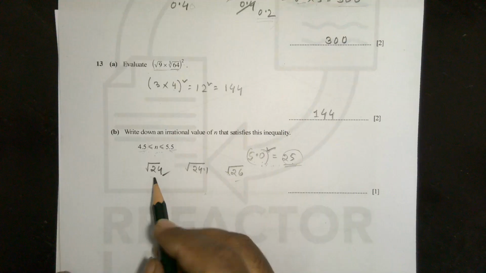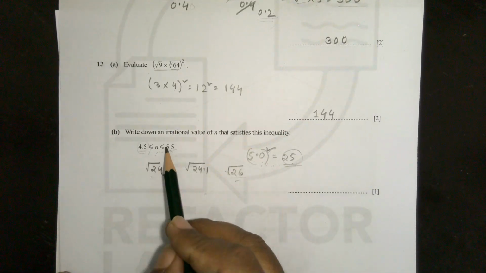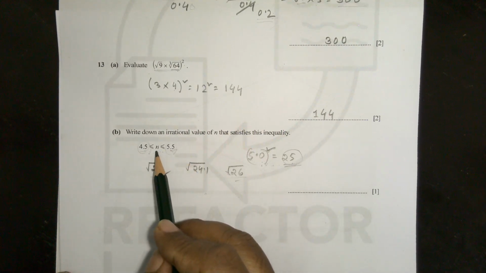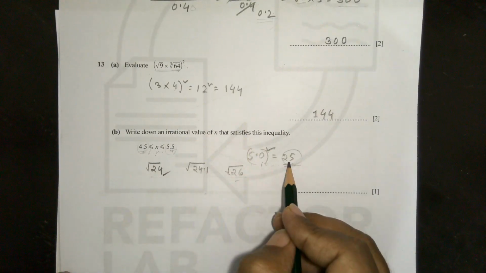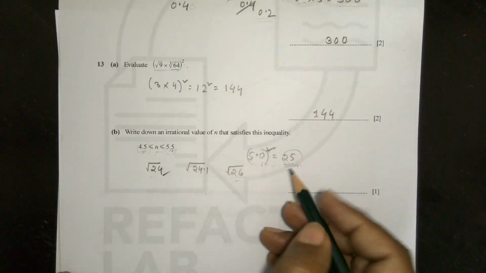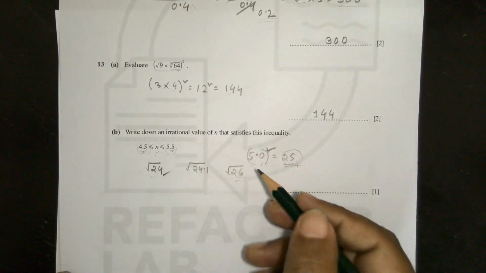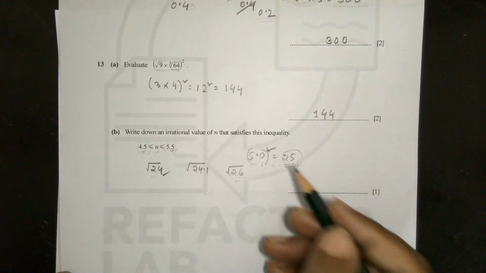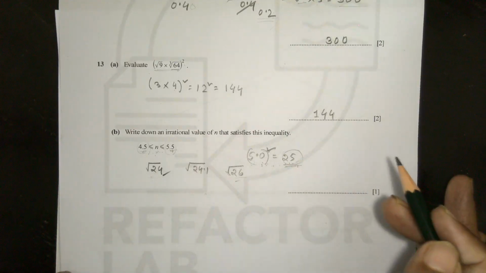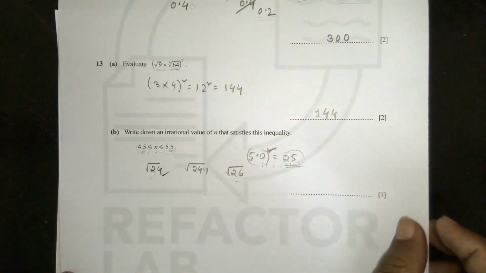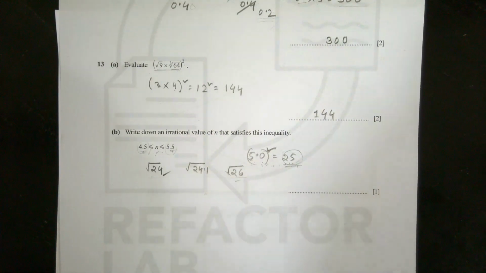So now you understood what I did. Yes, I did. 4.5 squared is difficult, 5.5 squared is difficult, so I took the middle of the number, which lies exactly in the middle of these two numbers, which is 5.0. I square it, so I got 25. But the square root of 25 will give you a rational number, and I need an irrational number. So in order to get an irrational number, I just reduced by one. If I reduce by 0.5, absolutely okay, it doesn't matter. So I am not writing any number here because you can write any of the infinite values here.